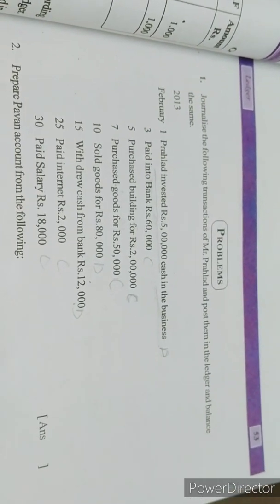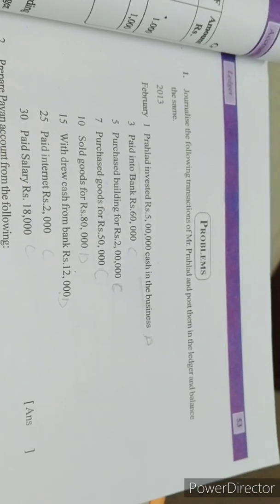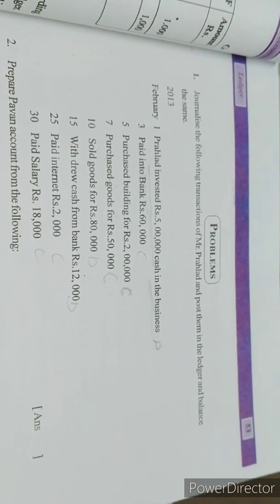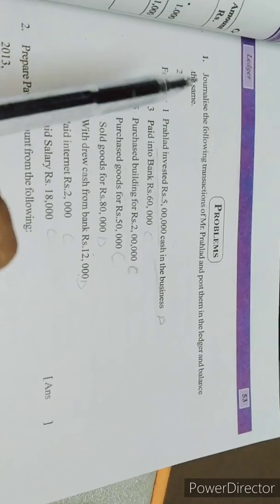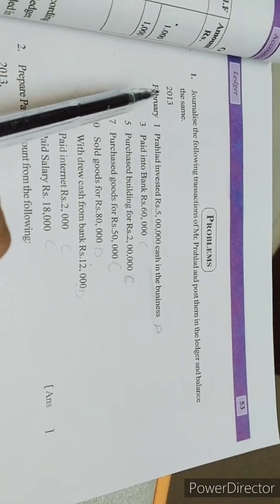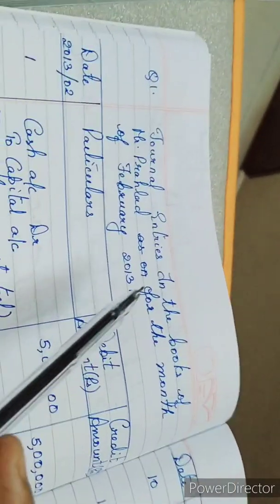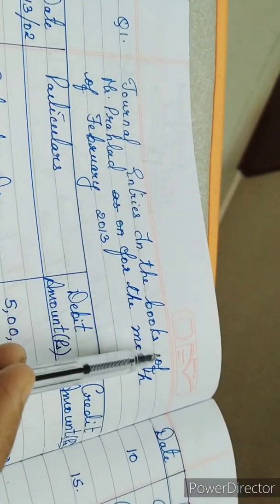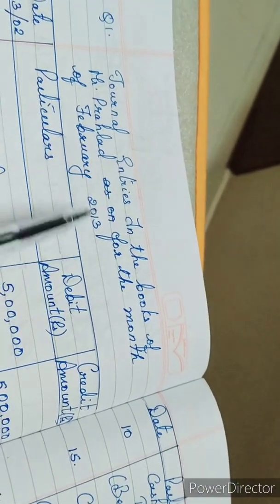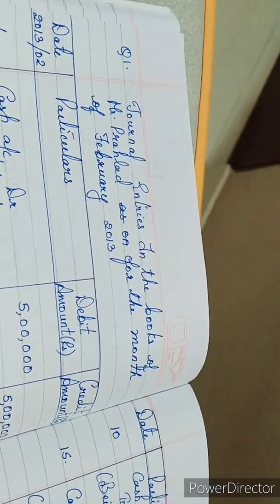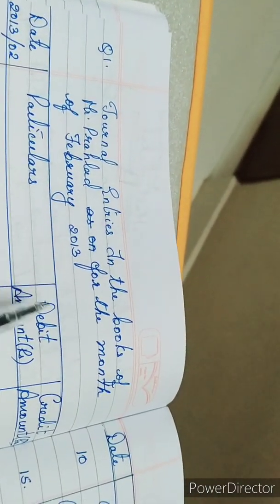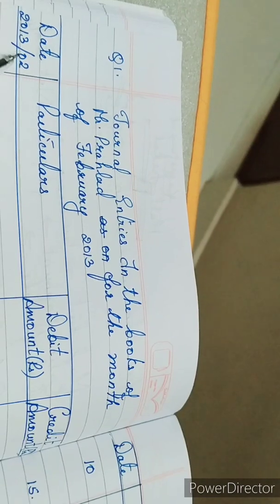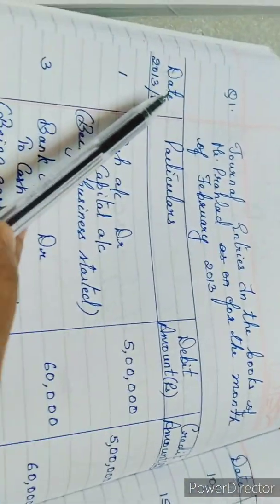First I'll show you how journal entries will be posted for all these transactions. Just have a look. It is for the month of February 2013. I have written the journal entries in the books of Mr. Prahlad for the month of February 2013. You draw the format for the journal: date, particulars, debit and credit. Within the date column I have put the month and year, so that it is easy for me to put in the dates.